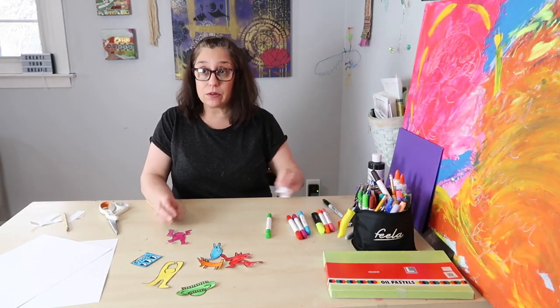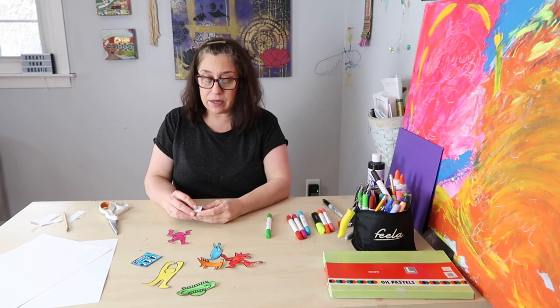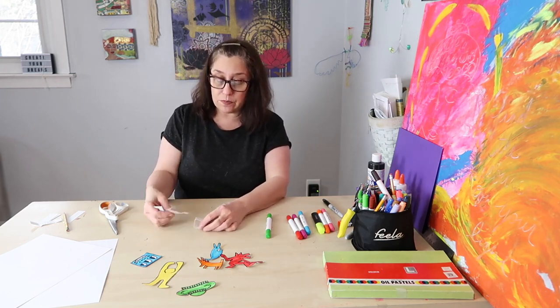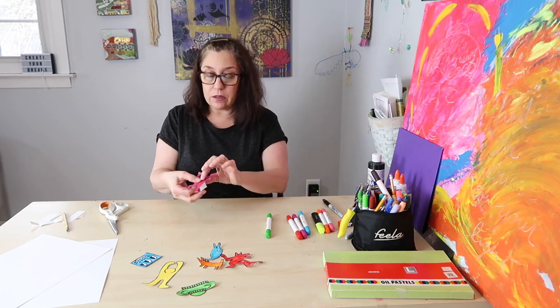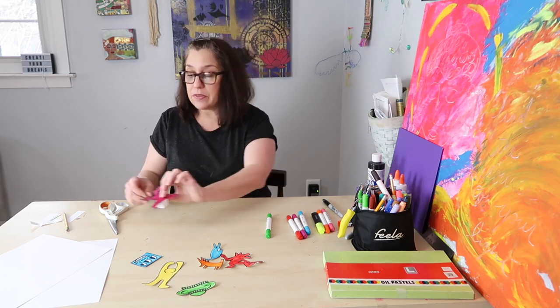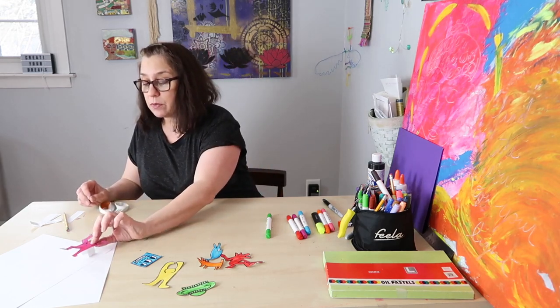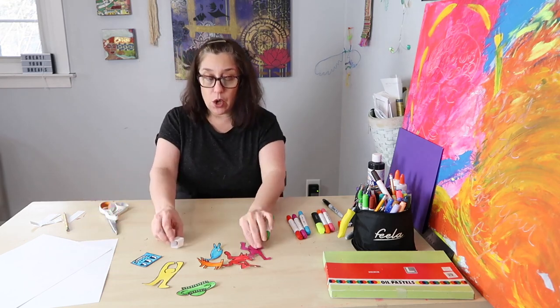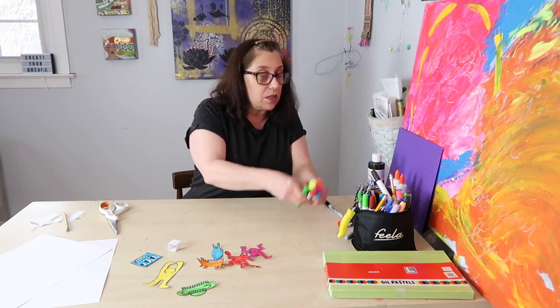The next thing we're going to do is we're going to take our strips and make them into these little squares. And what these squares are going to do is we're going to glue on our pieces, and that's what's going to give our piece that three-dimensional quality. Okay, so I'm going to put these aside.